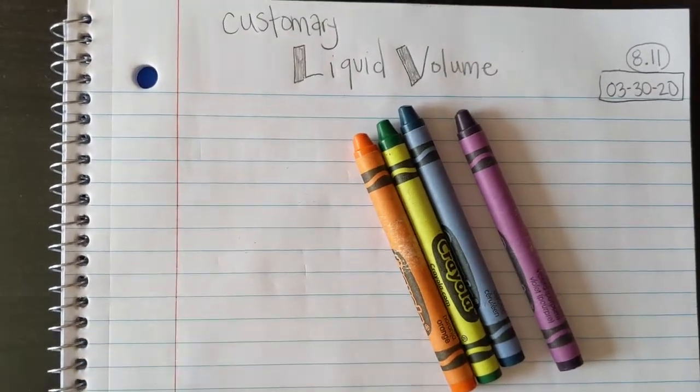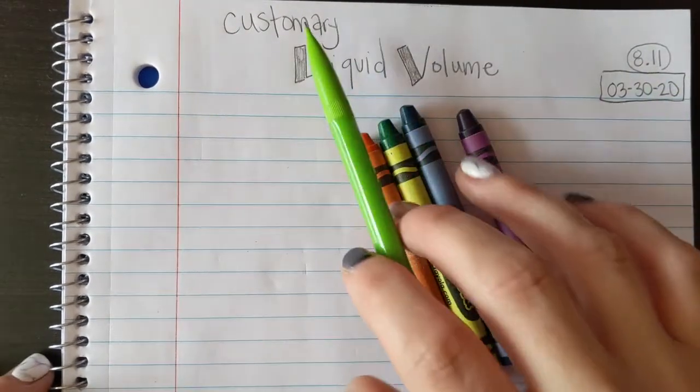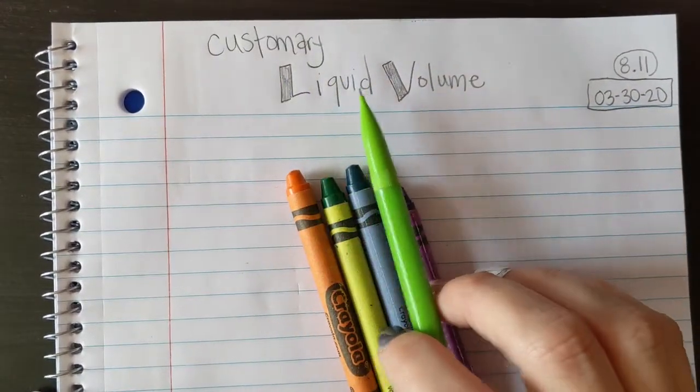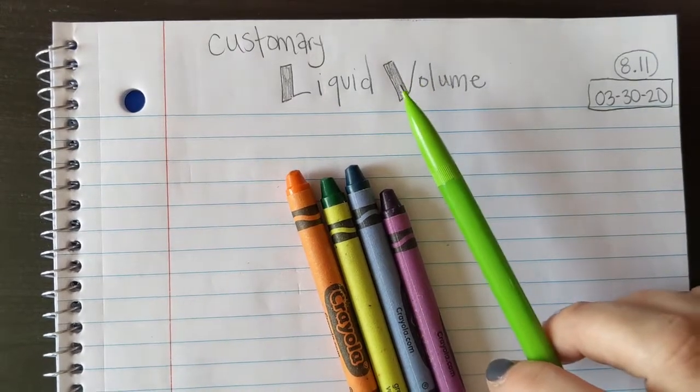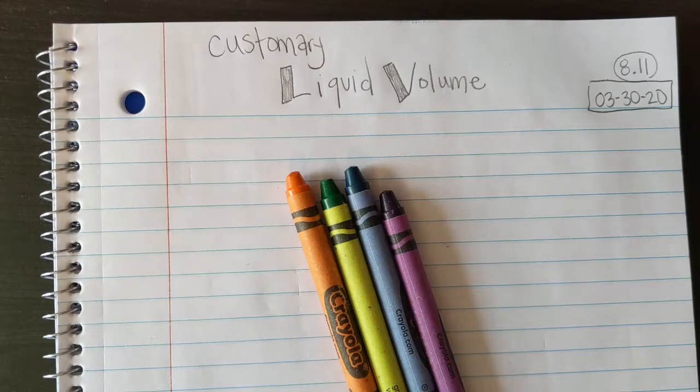The math lesson today is for Monday, March 30th, and it's 8.11. We're talking today about customary liquid volume. So we've already done metric liquid volume when we did liters. Remember, the King Henry doesn't usually drink chocolate milk, and we use the unit as liters. But in America or in some other countries in the world, we use customary units of liquid.